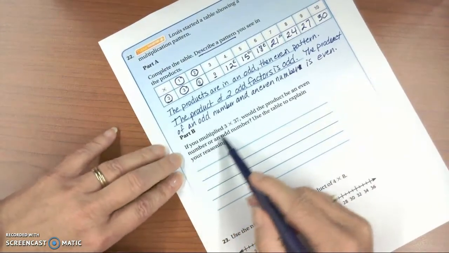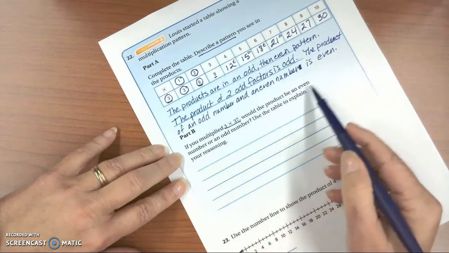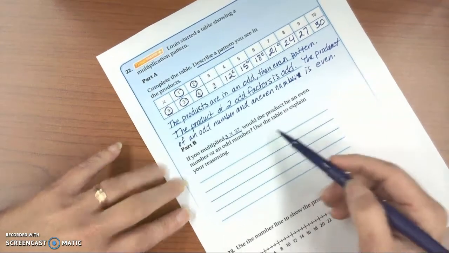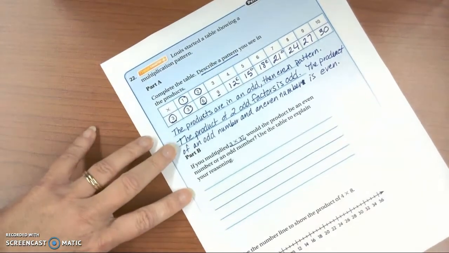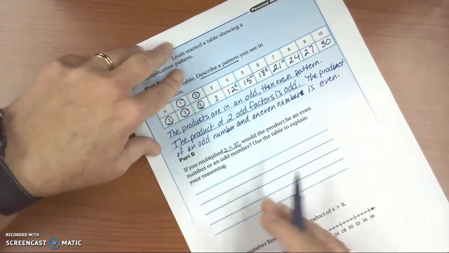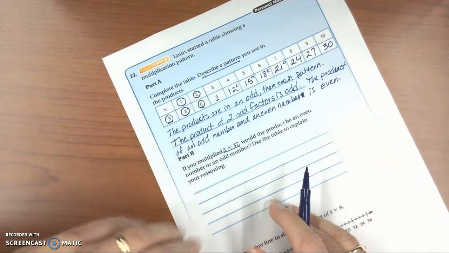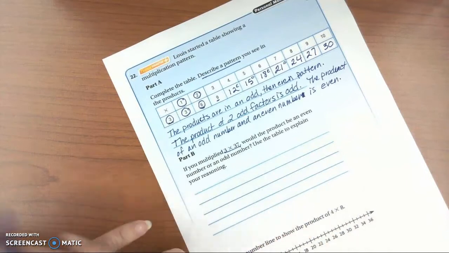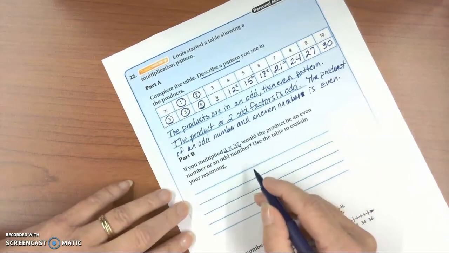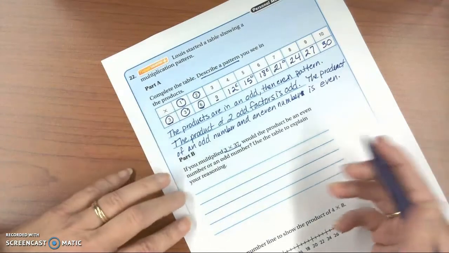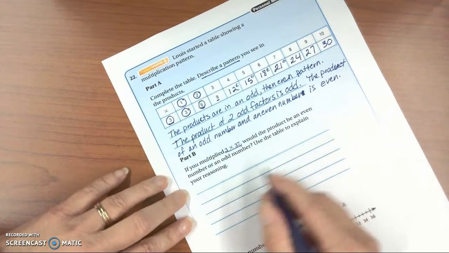So part B, if you multiplied 3 times 37, would the product be an even number or an odd number? Use the table to explain your reasoning. So we're going to use evidence just like you would in language arts, text evidence. So we're going to use the evidence we have up here to answer this question. So if you're not sure what 3 times 37 is, that's okay, because you don't have to do that. It says, would it be even or odd?